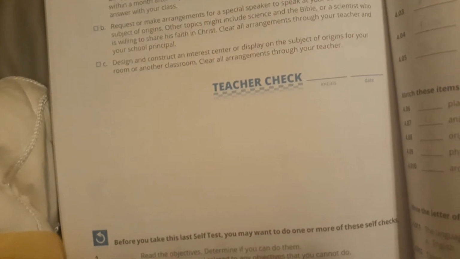Design and construct an interest center or display on the subject of origins for your room or another classroom. Clear all arrangements through your teacher.